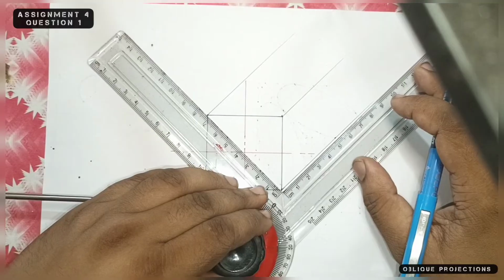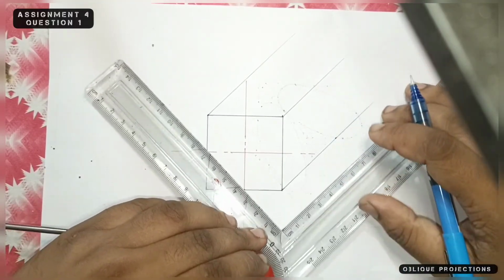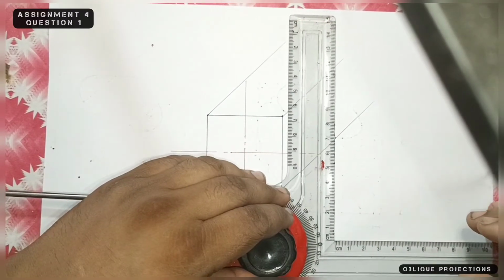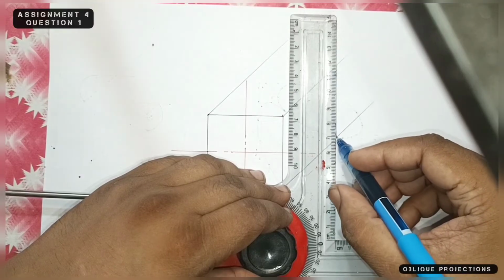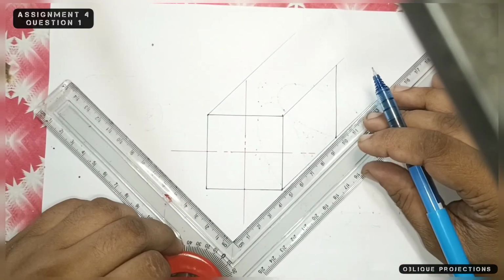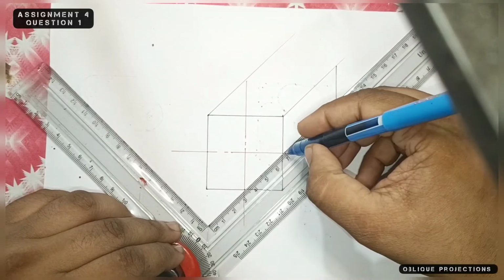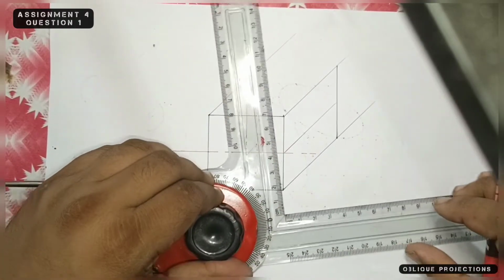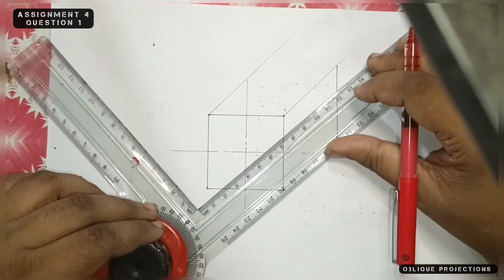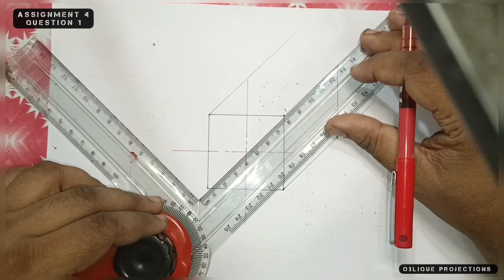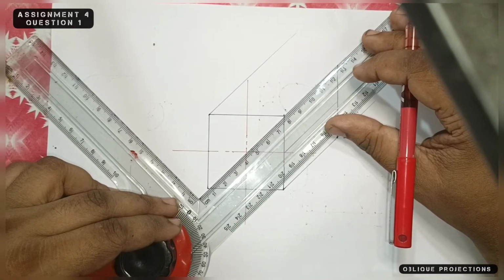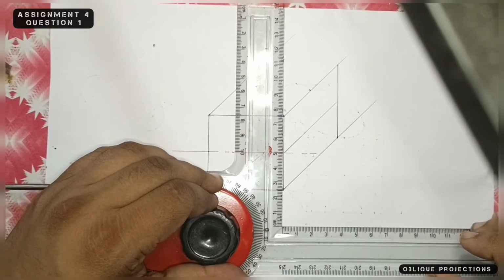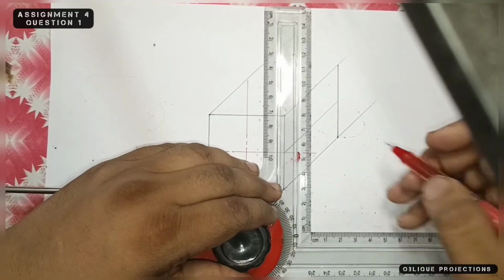Again you need to take a 5 centimeter distance and complete the box. At least you need the side box, so I'm not going to complete the upper one because the upper is already discussed. This is the helping line. So now this is the center of this object.